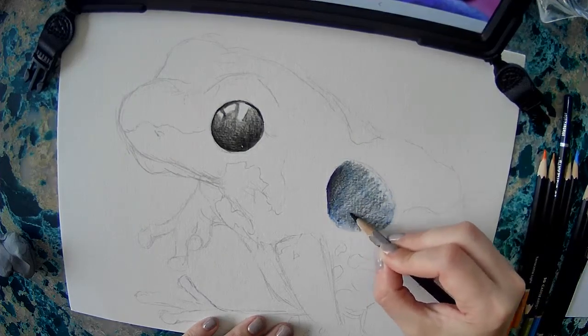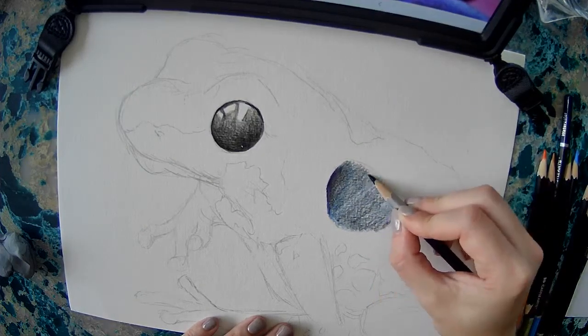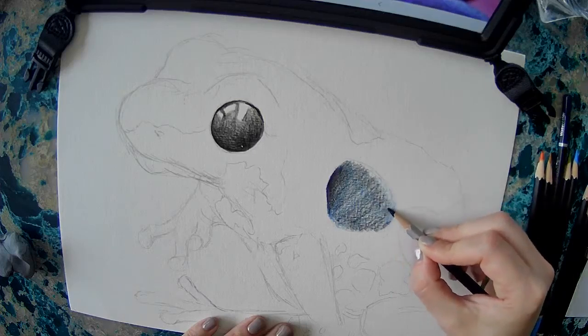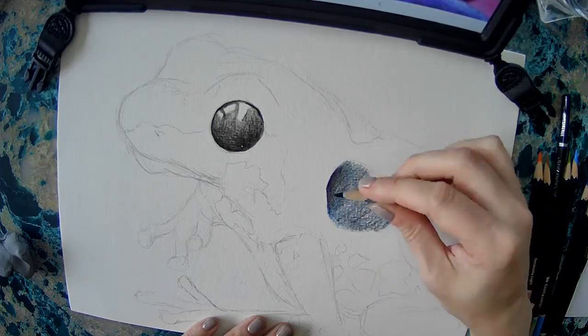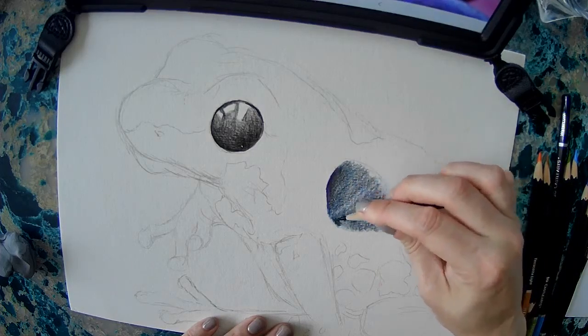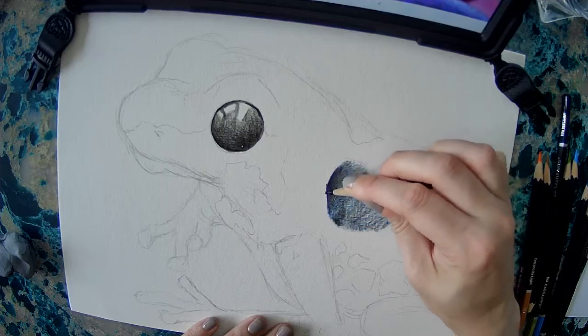And once again, because these are watercolour pencils, I can worry about blending a bit better when I add the water on. So I don't have to worry too much about getting it just right at this moment.